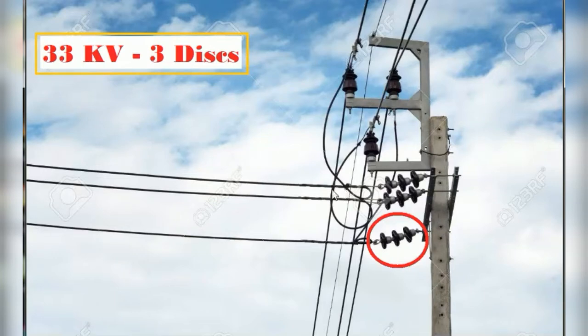The main reason is that the leakage current from the line conductor is restricted from flowing to the earth through the tower by means of this insulator. So it prevents the leakage current flowing between the line conductor and the earth through the tower structure or the pole. This is the main purpose of the insulator.